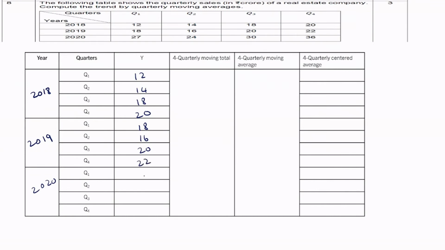And then moving on to next year 2020, first quarter 27, second quarter 24, third quarter 30 and fourth quarter 36. Now first let us find the 4 quarterly moving total, then 4 quarterly moving average and then 4 quarterly centered average. The 4 quarterly moving total will come in between the second quarter and third quarter of 2018.